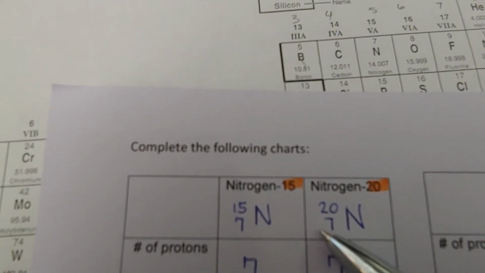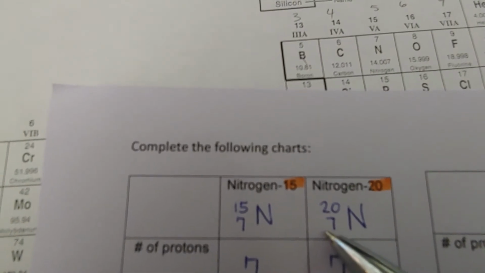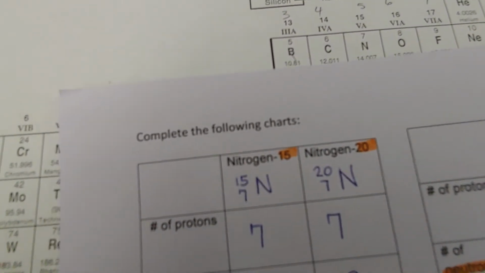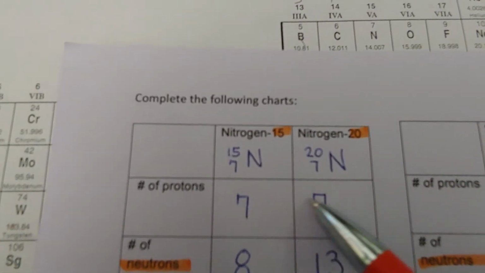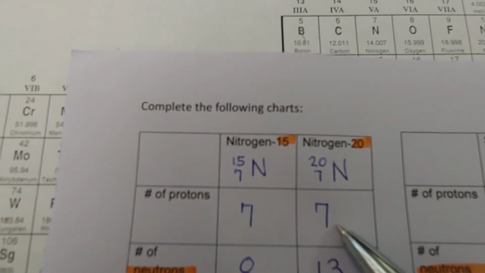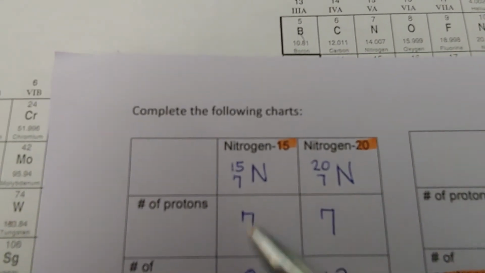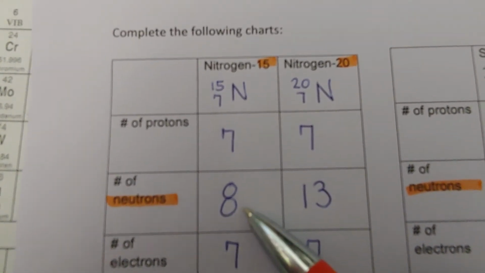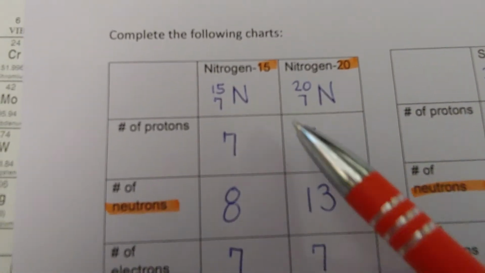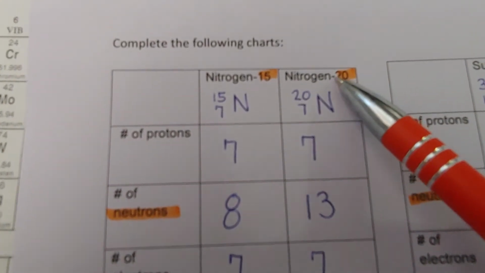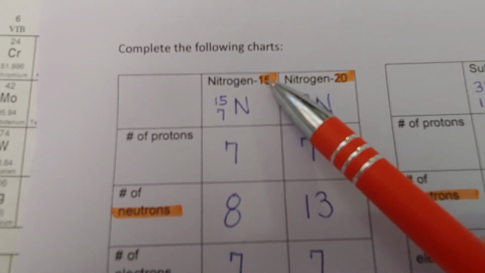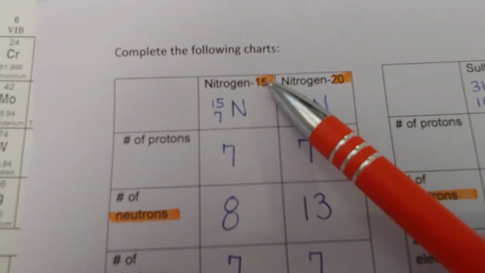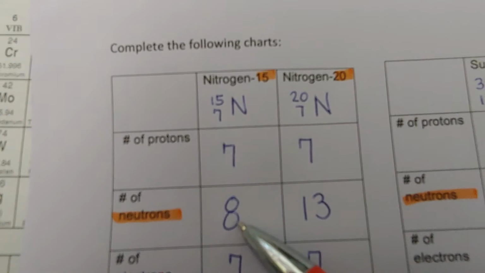It's just a difference in their mass, and therefore a difference in the number of neutrons, because remember that we use the mass to calculate neutrons. If we look at the protons, notice that the protons for isotopes are the same. That doesn't change because the atomic number is the same. But when we come to neutrons, which I highlighted, notice that the neutrons are different, and that's because the masses of the isotopes are different. In this case, mass minus atomic number is 15 minus 7, which gives me 8 neutrons.